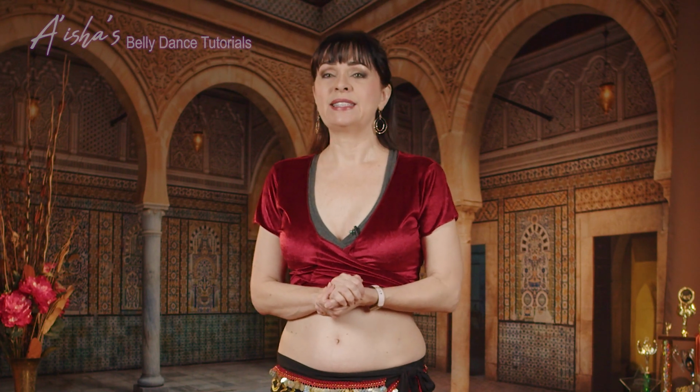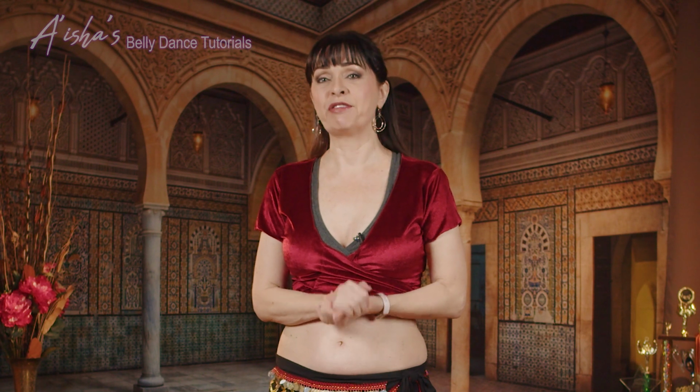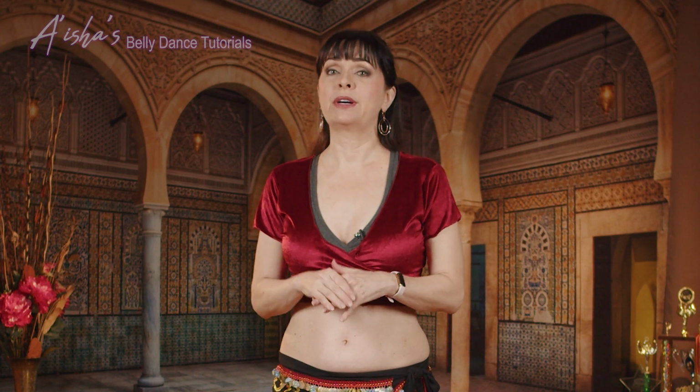So in today's class, I'm going to take the undulations to the next level and add more things to it. We're going to put the undulations into actual dance context. So I would like to go over how to layer them over level changes and over traveling steps.